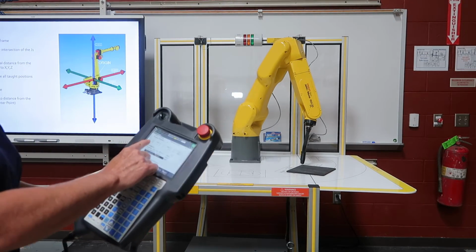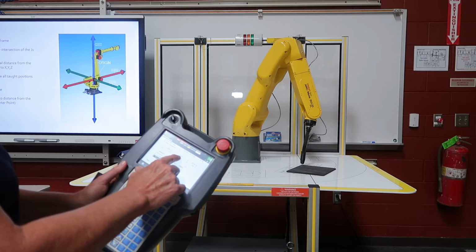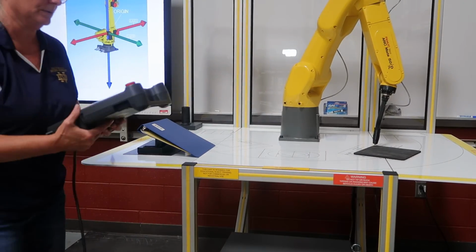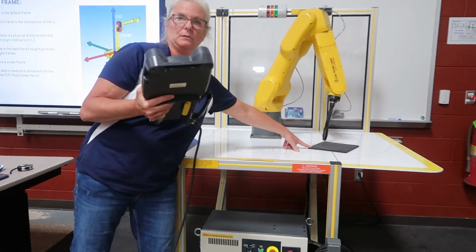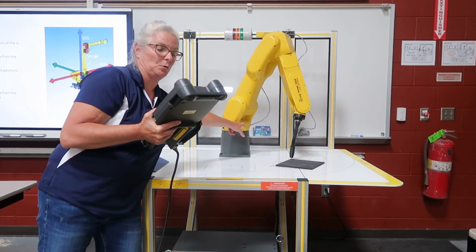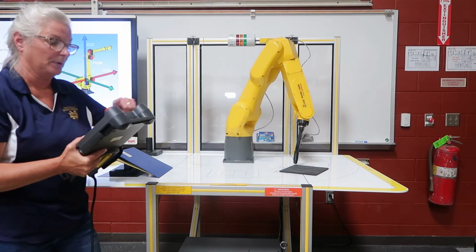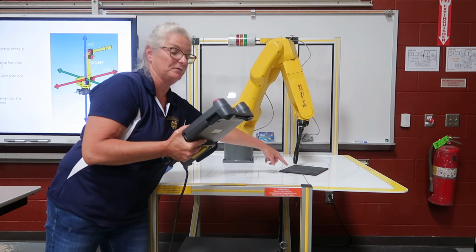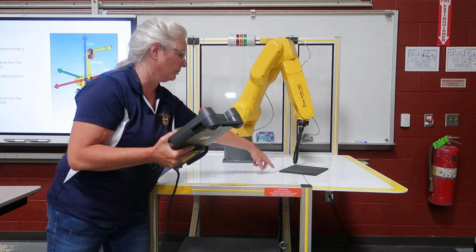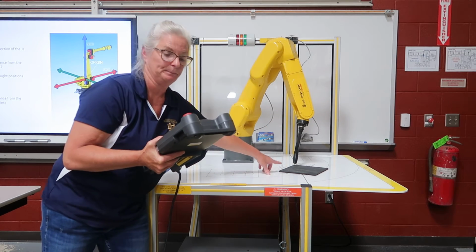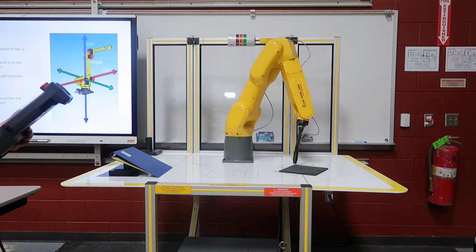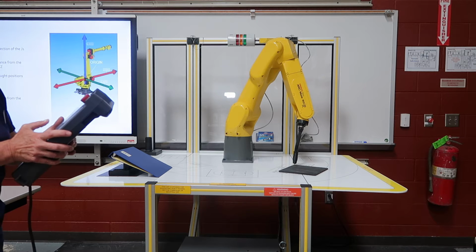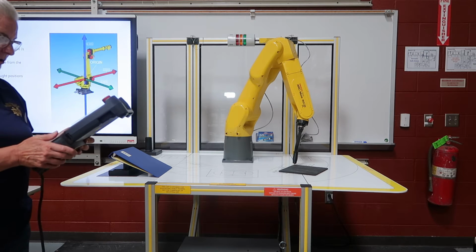Now here I have values. I have X of 384, Y of 240, and Z of negative 319. Those values are defining my origin position from my world origin. So I'm at X 384, I'm at Y 240, and I'm at Z negative 319. That's that point. Now I go to my position register. Let's go back to user frames.